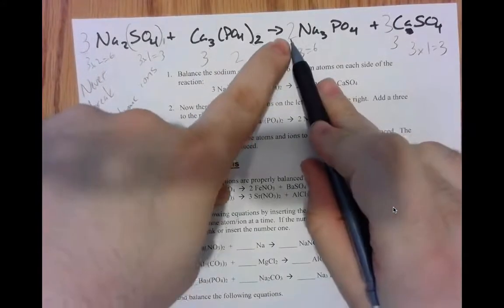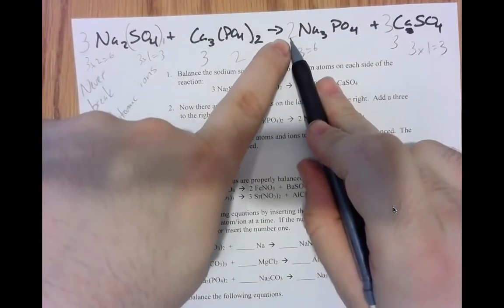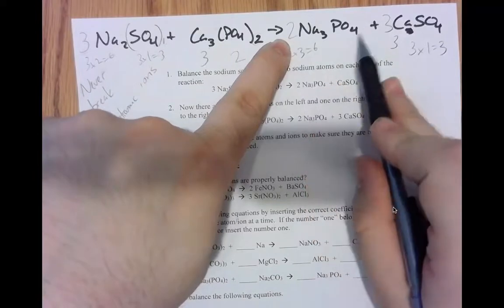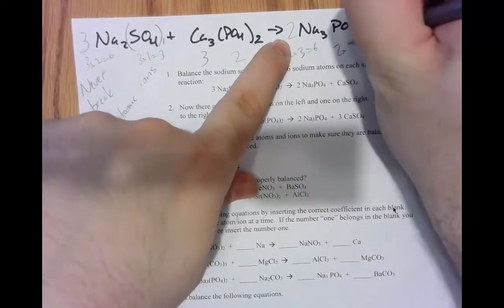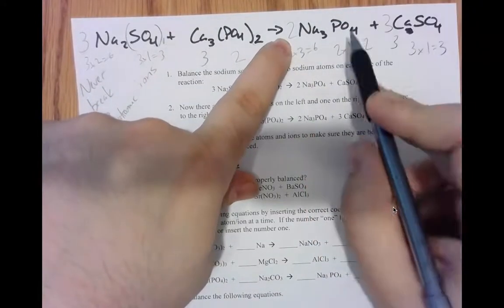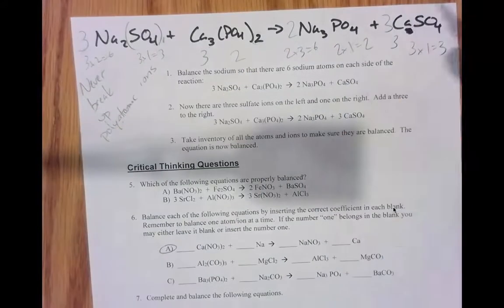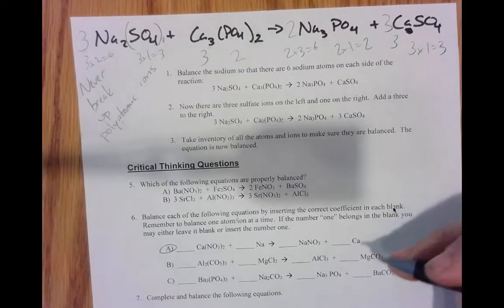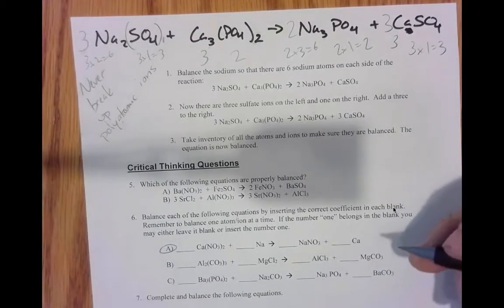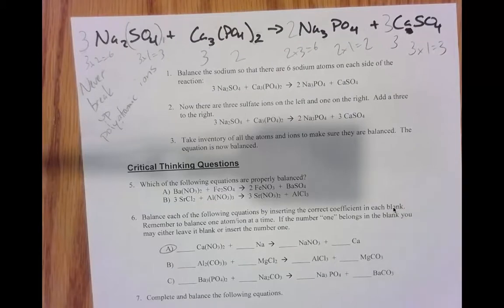Don't forget, guys, you added a coefficient to the product side, so now we would do 2 times 1 phosphate, which gives us 2. Remember, this is 1 phosphate because phosphate is PO4. You need to have 4 oxygens for every 1 phosphorus to make phosphate. Just like water is H2O. You need 2 hydrogens and 1 oxygen. So that's how we balance our reactions with polyatomic ions.